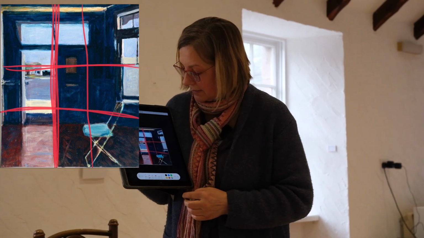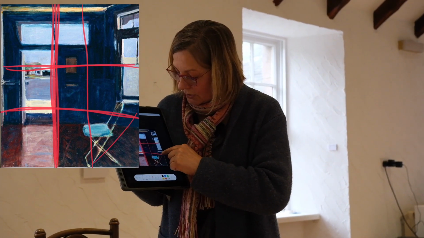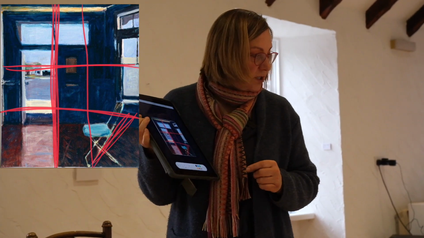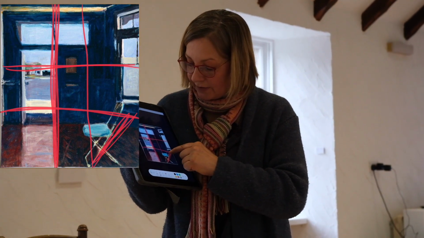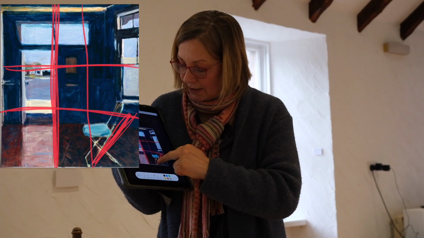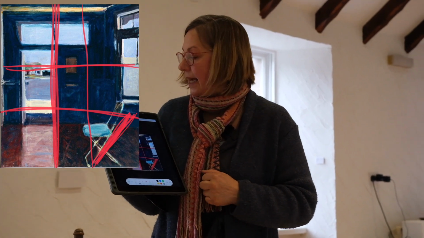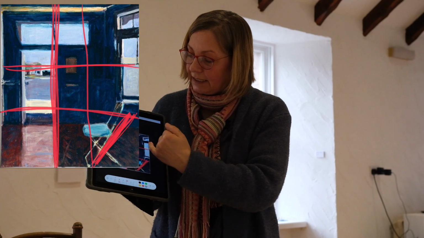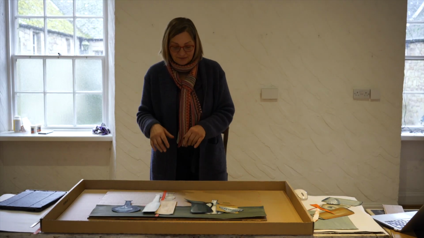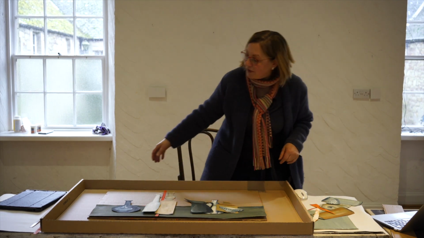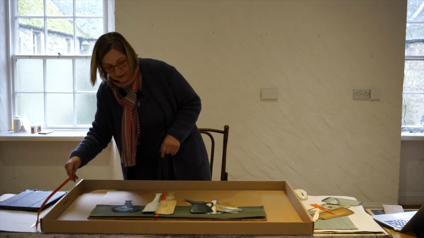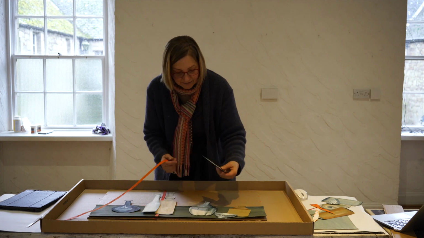Here we are. This Diebenkorn's got, just like the Turner painting of the Temeraire, a very clear diagonal there that really helps lead your eye into the painting. So if you've got this far, it's not too difficult to then put in those other grid lines.